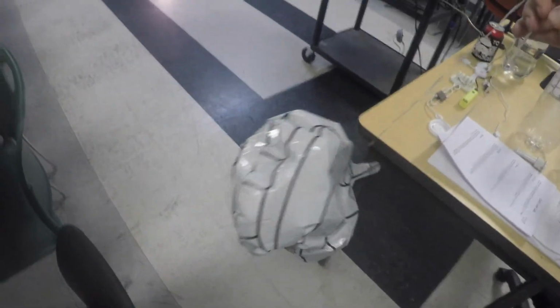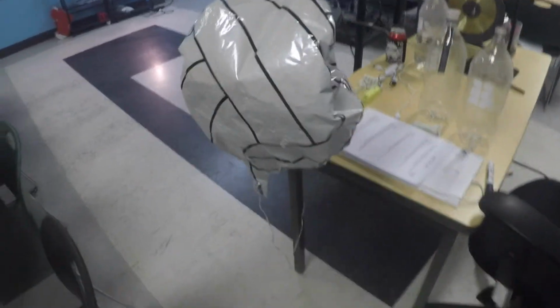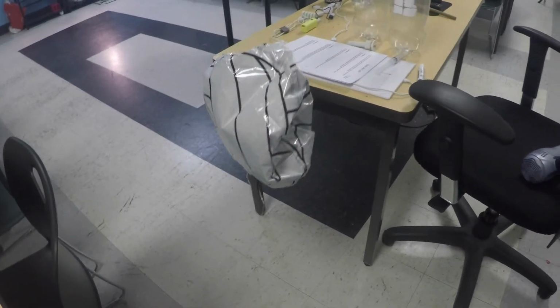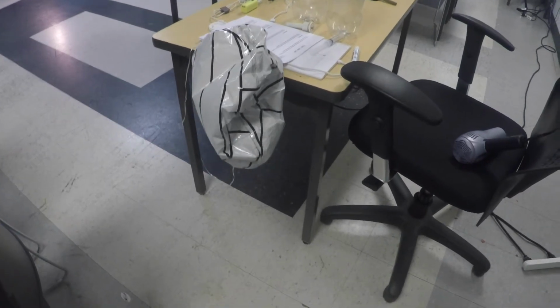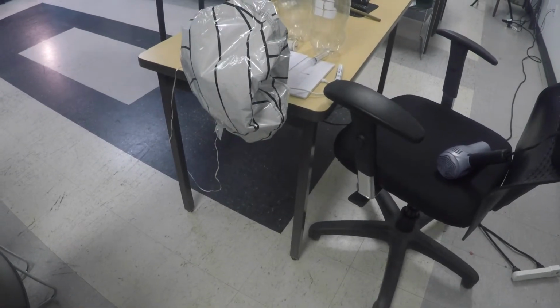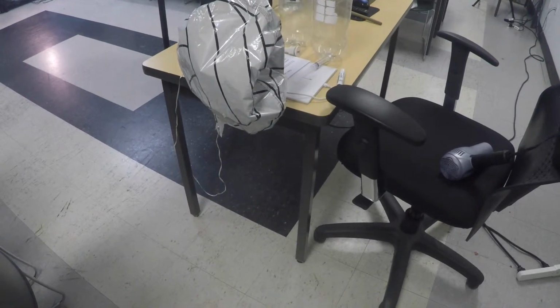So here we have a balloon, and it doesn't look like a very inflated balloon, and that's done on purpose. What I did with this balloon is I purposely let out some of the helium gas, and you can see the tape on the balloon where I poked a hole in it. I did that so that the balloon would float halfway between the middle of the room and the ground. So you can see that it's floating that way.